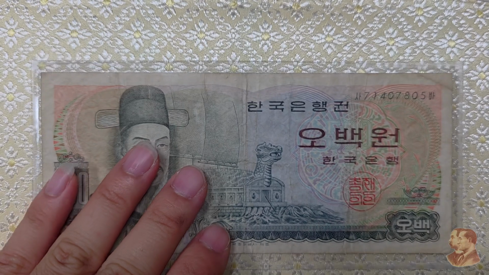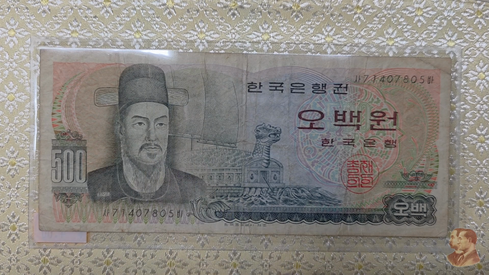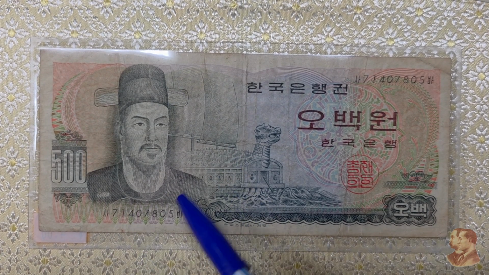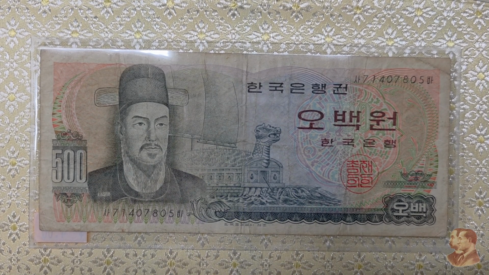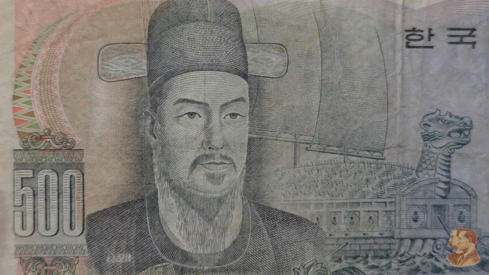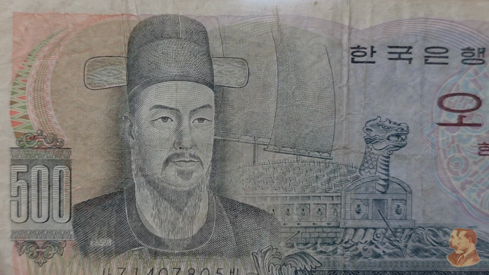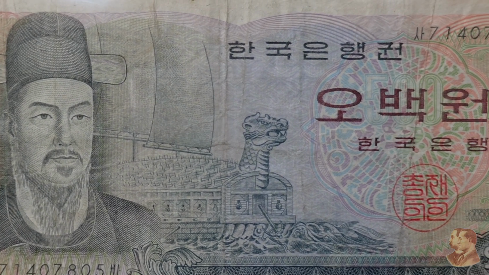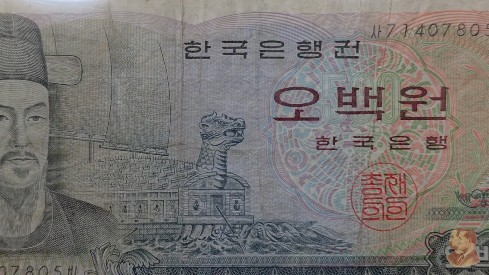And then the 1973 to 1979 series, the lowest denomination is the 500 won. So the 500 won here, you have Admiral Yi Sun-sin and the turtle ship. So like famous battles. It was said that Admiral Yi Sun-sin always had a smaller number of ships, but always won against the Japanese invasion.